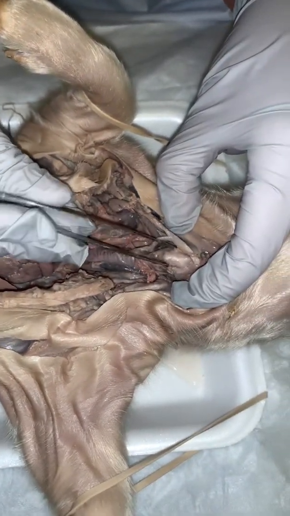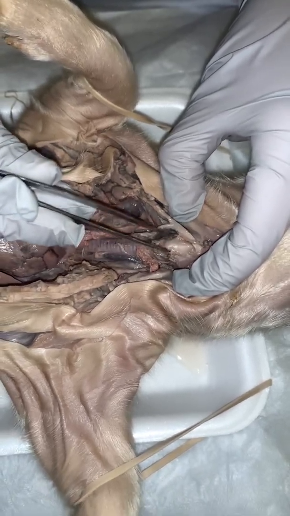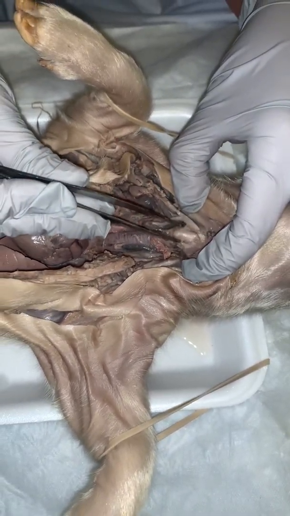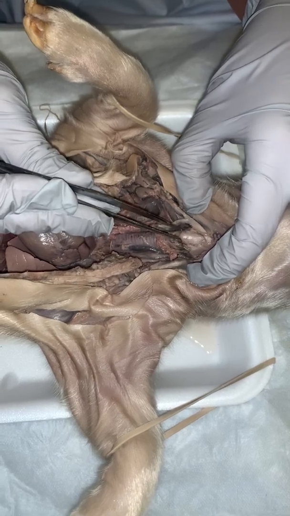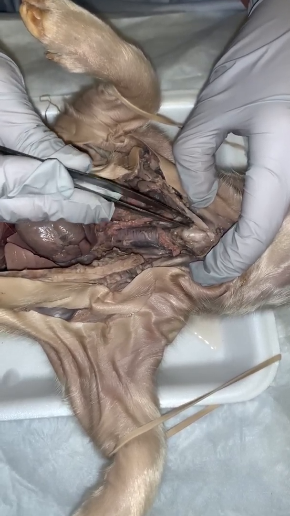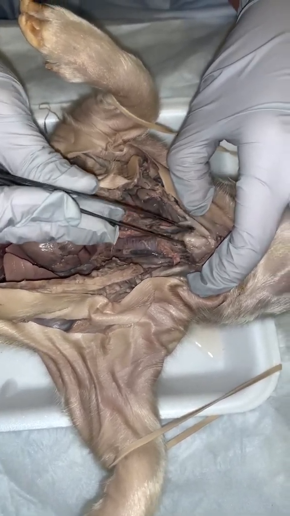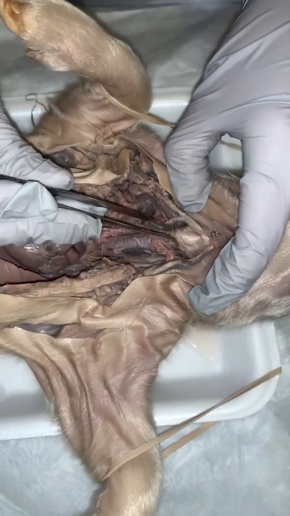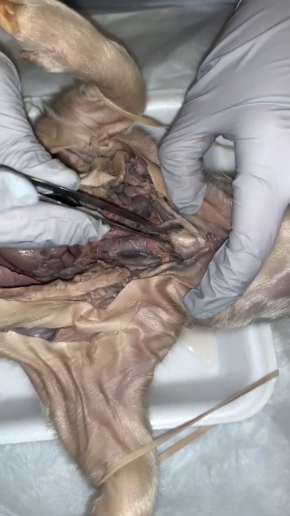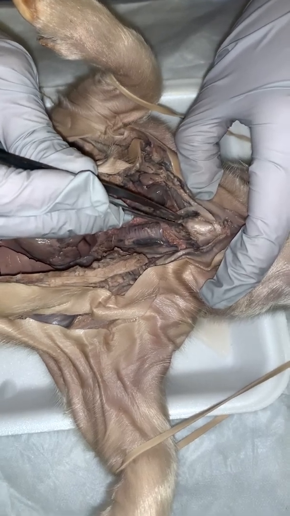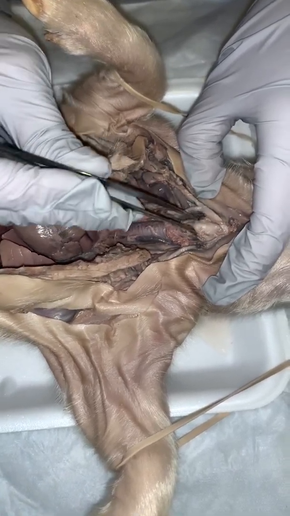This is your larynx right here. Larynx, that's also known as your voice box. And inside the larynx, you have your vocal cords. This is also the opening at the end of the larynx, that's also the opening to the windpipe. So, larynx.